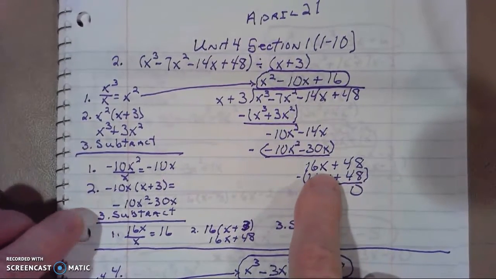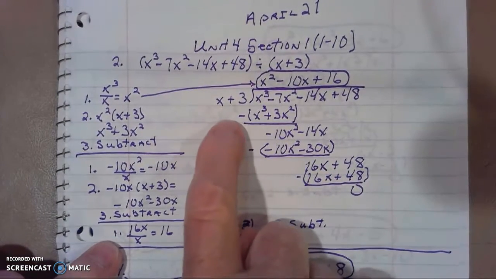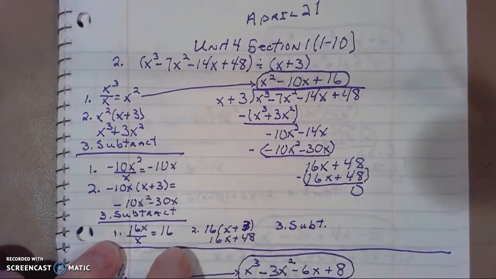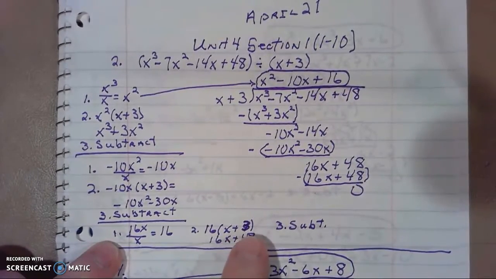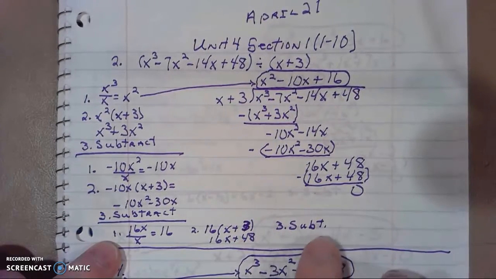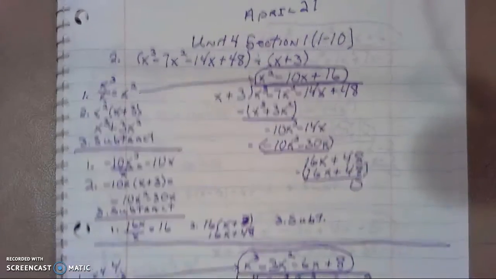So you take the 16x and divide by the first part of the divisor, x, which is 16. That goes up in your answer. Then 16 times x plus 3 is 16x plus 48. And you subtract again, you get 0. So this is your quotient.